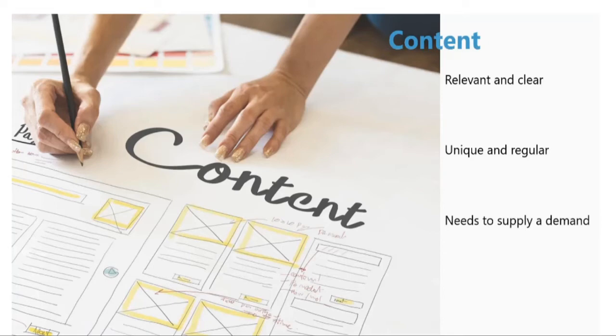It needs to be content that supplies a demand. If you remember when we were looking at target markets and the elements of a target market statement, you basically need to ask yourself, in this case, what is the problem that your content is solving? Does your supply meet the demand?